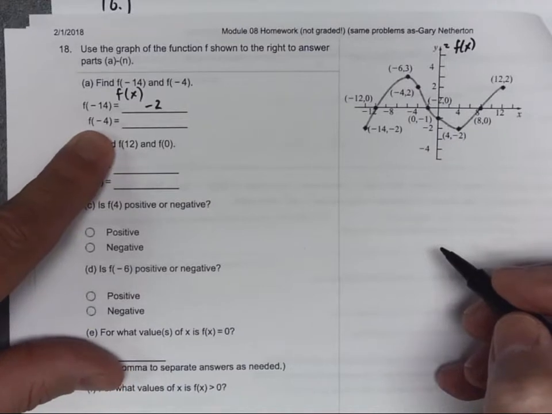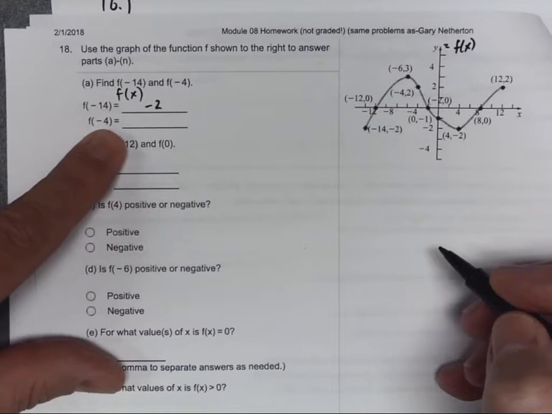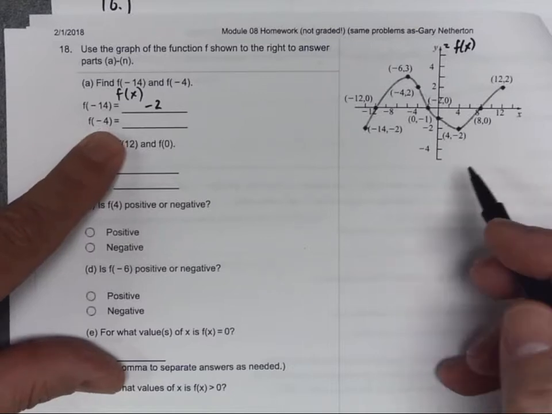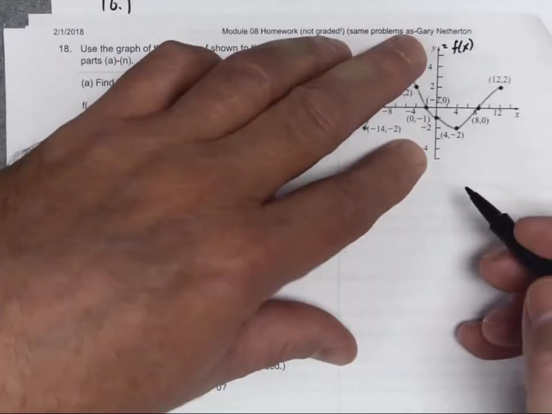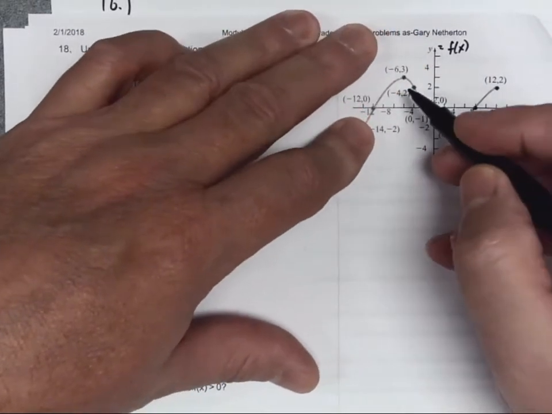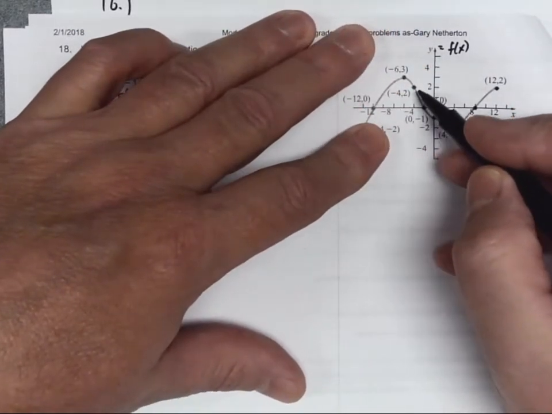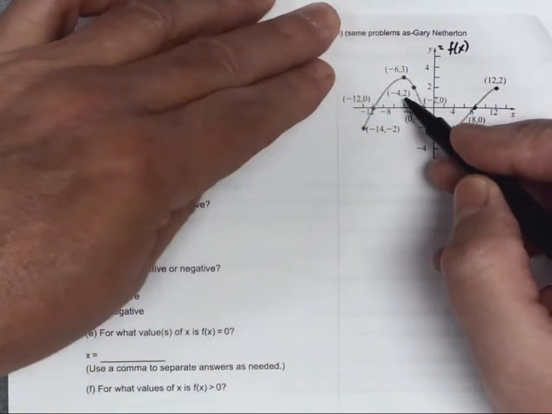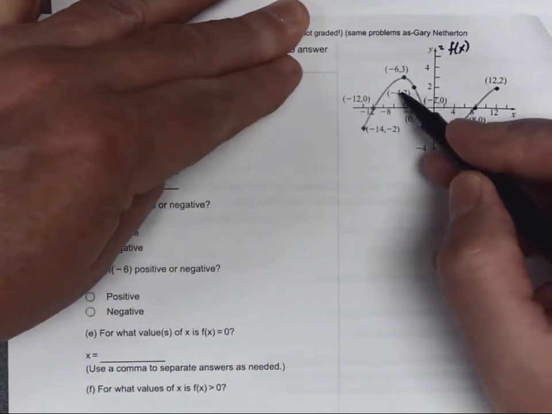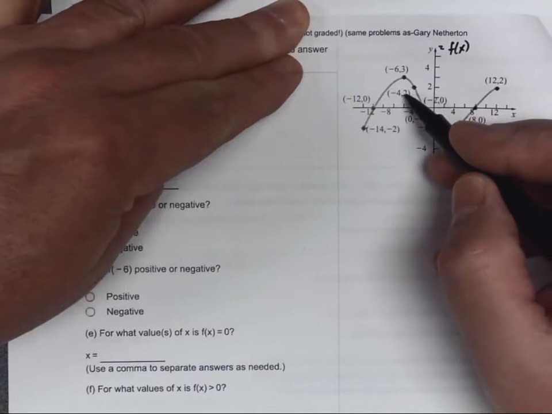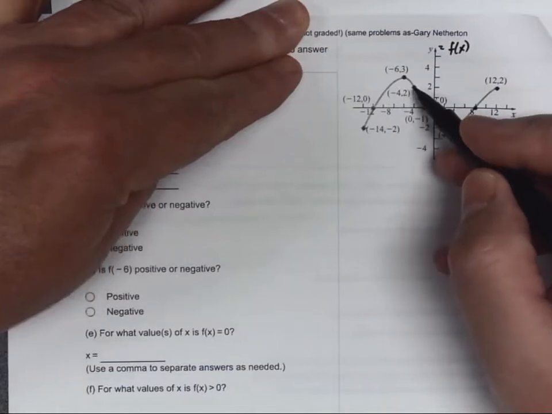F of negative 4. Find the value of the function when x is negative 4. So I'm going to go on my graph and find out where the value of x equals negative 4. Turns out it's right here. I believe it's this point here. And I want to figure out what the function is. Well, the function is whatever y is. So when x is negative 4, the function is 2.